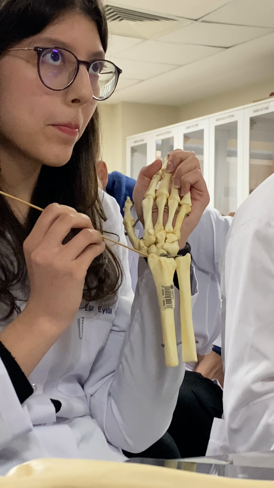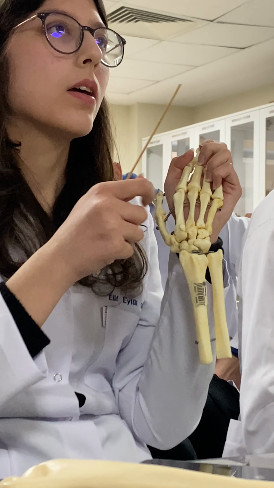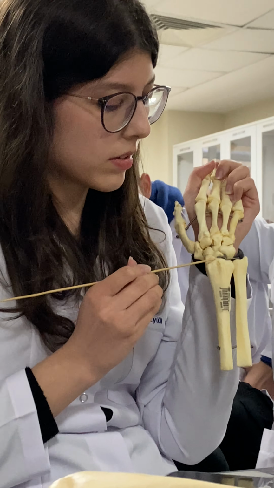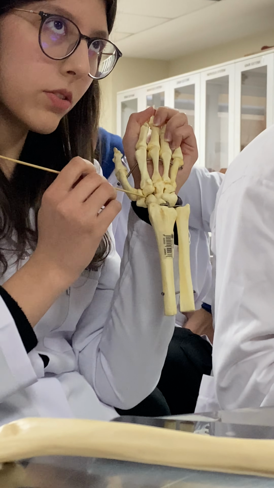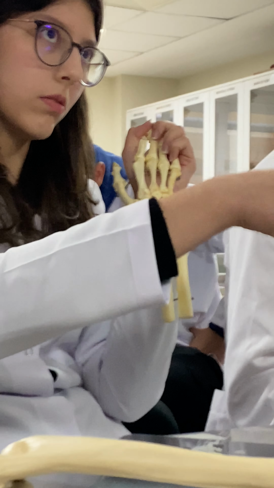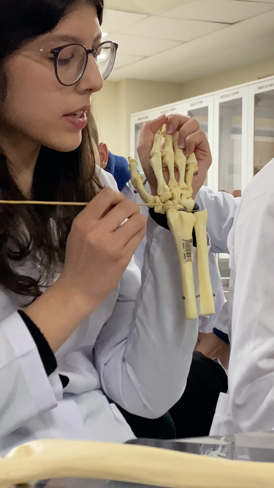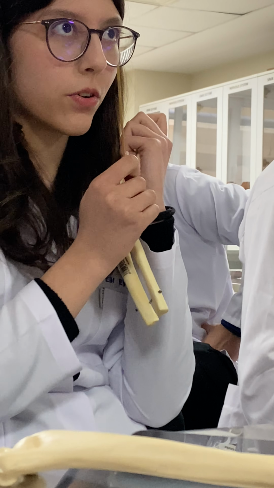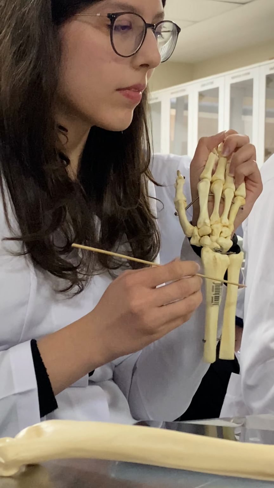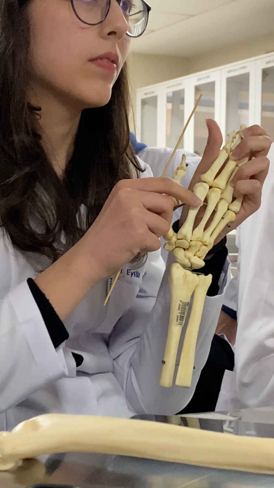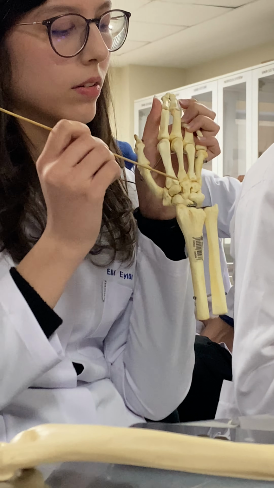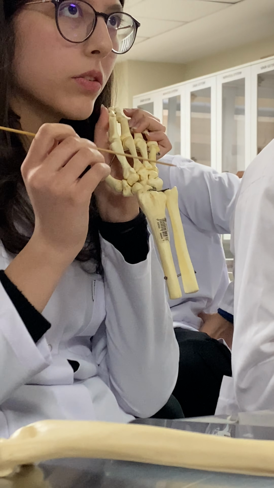So start from the top. Scaphoid. We have two rows of bones, a proximal and a distal row. These are the proximal row, from lateral to medial, radial to ulnar. Scaphoid, lunate, triquetrium, and pisiform. Let's say it all together. From lateral to medial, from radial to ulnar, what is it? Scaphoid, lunate, triquetrium, pisiform.